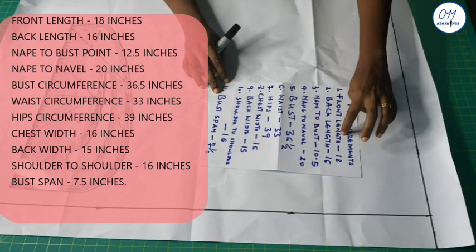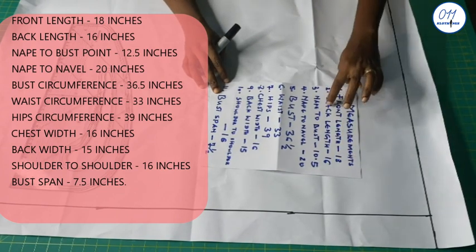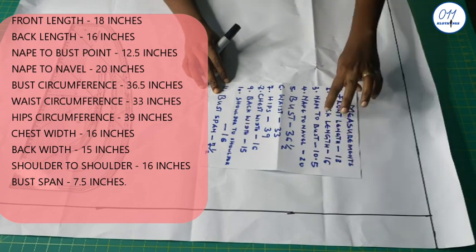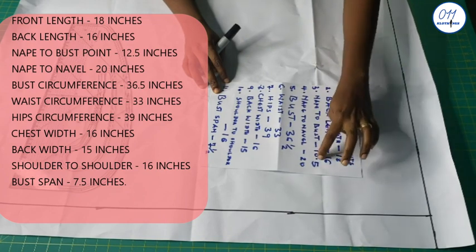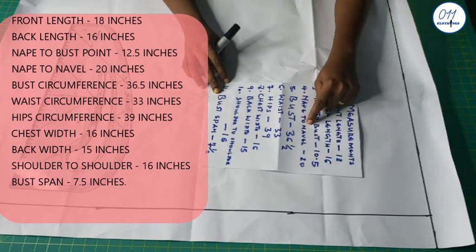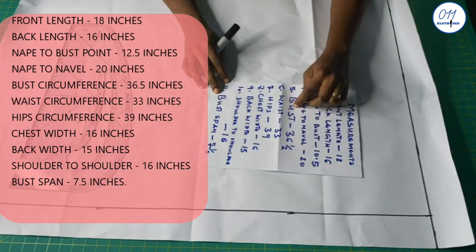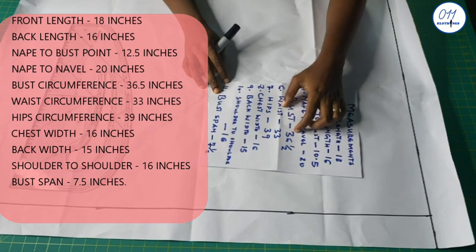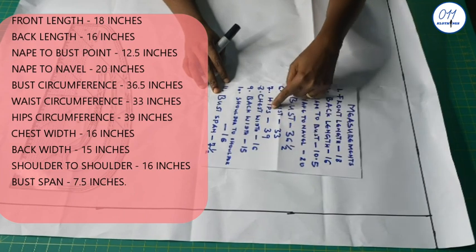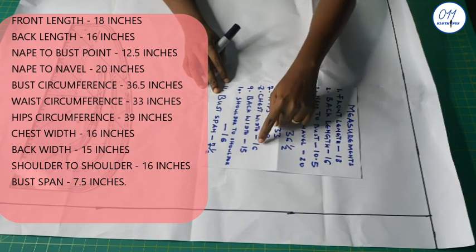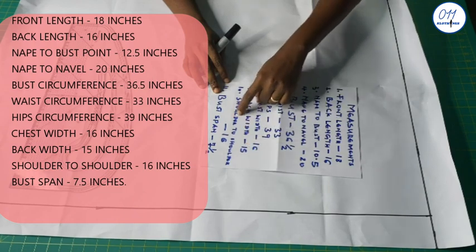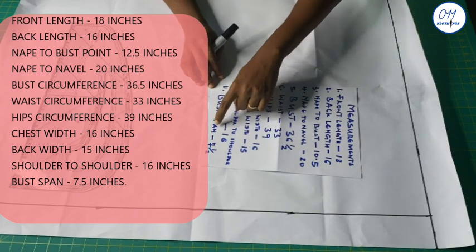Front length 18 inches, back length 16 inches, nape to bust 10.5 inches, nape to navel, bust 36.5 inches, waist 33 inches, hips 39 inches, chest width 16, back width 15, shoulder to shoulder 16, bust span 7.5.